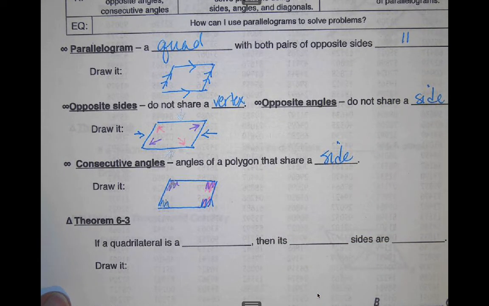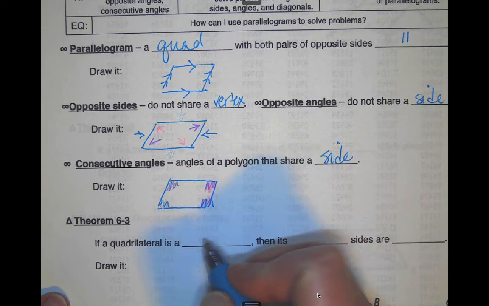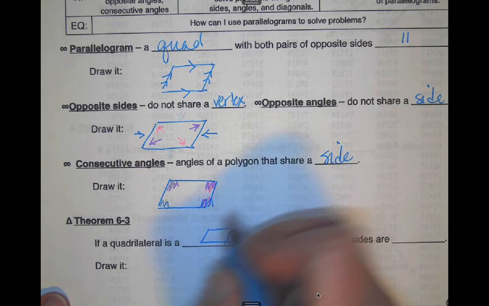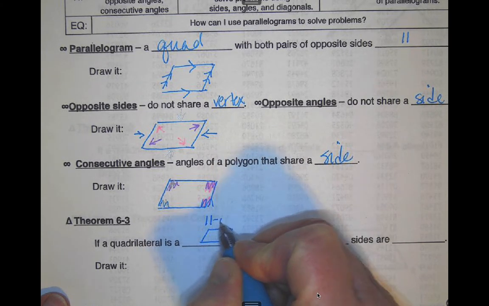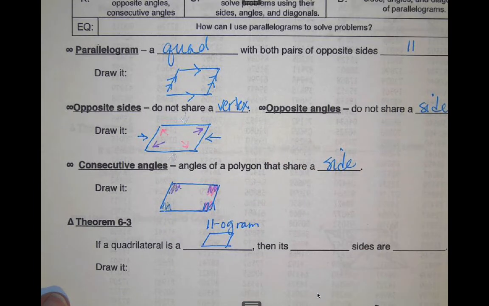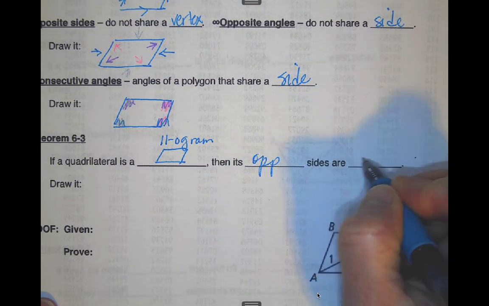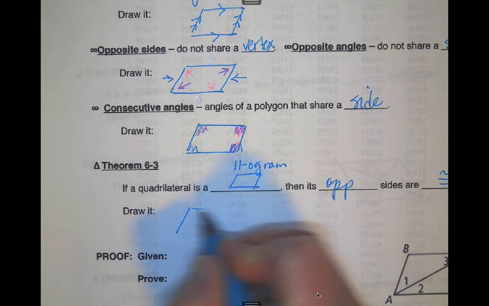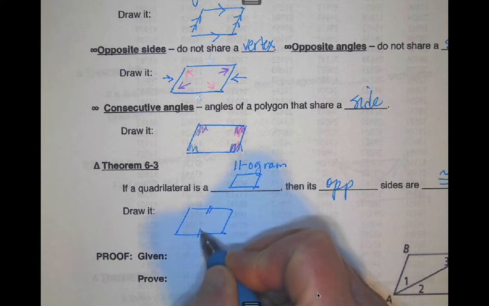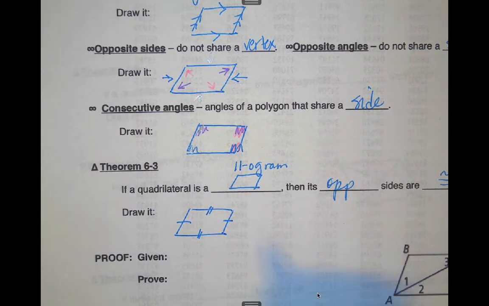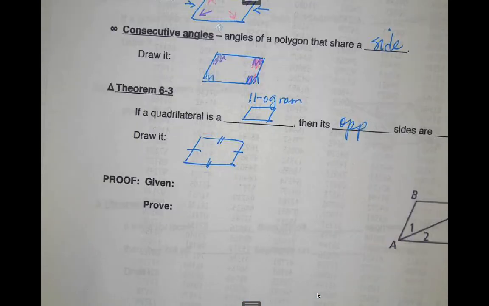Alright, if a quadrilateral is a parallelogram, then its opposite sides are congruent. So what this is saying is this side is congruent to this side. Fun time here for a proof.